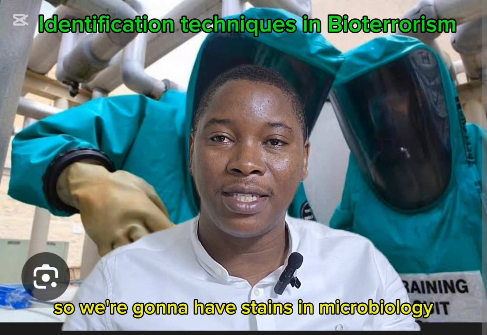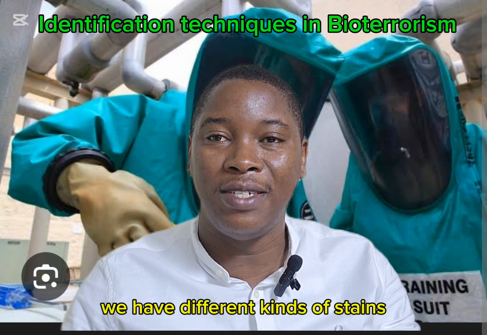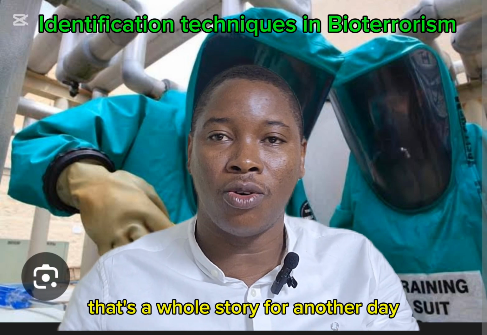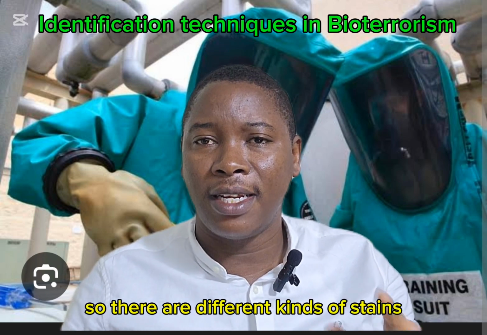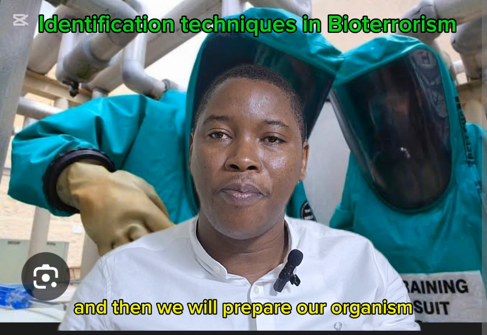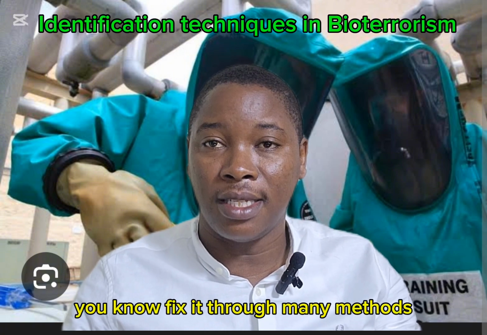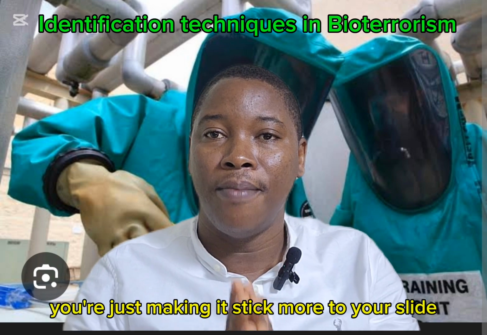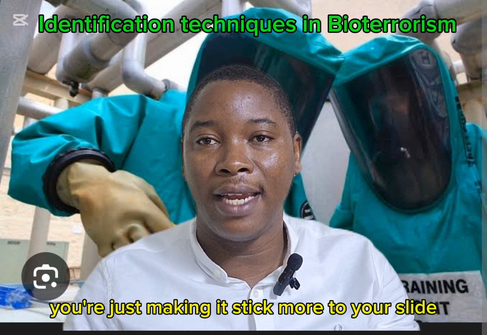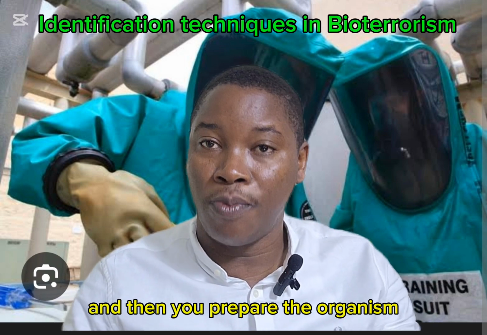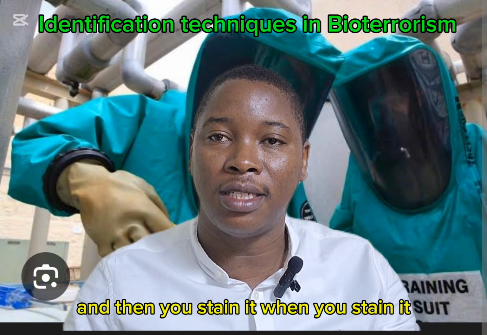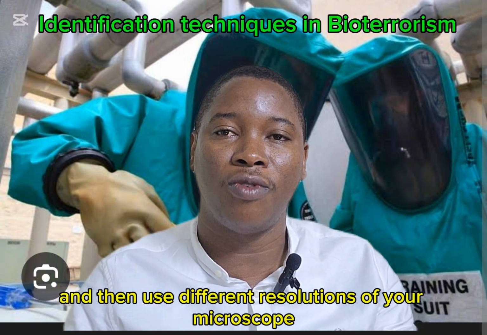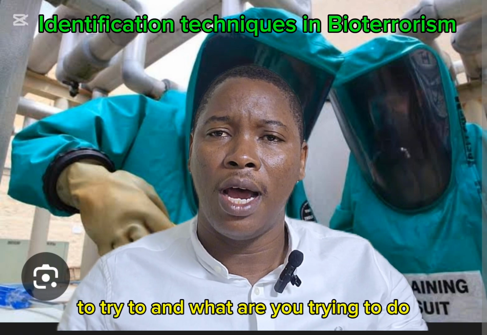So we're going to have stains. In microbiology, we have different kinds of stains, Giemsa stains, acid-fast stains. That's a whole story for another day. So there are different kinds of stains, and then we will prepare our organism, fix it through many methods. When you say you're fixing it, you're just making it stick more to your slide, and then you prepare the organism, and then you stain it. When you stain it, you mount it on the microscope, and then use different resolutions of your microscope.